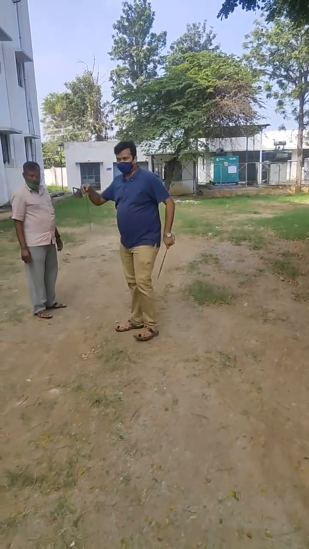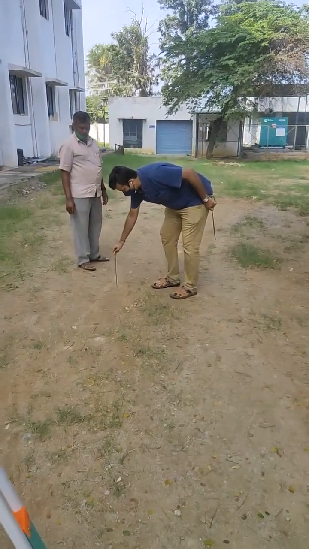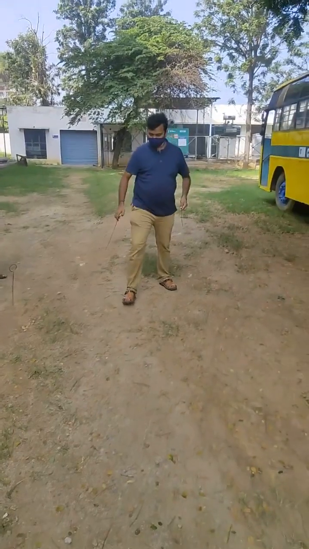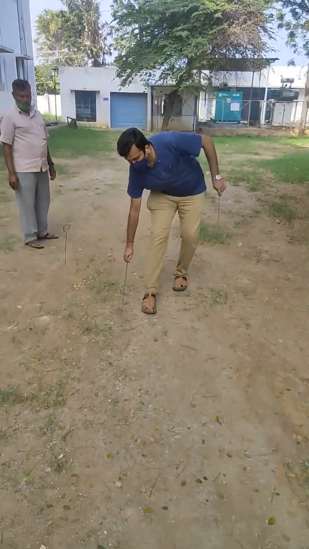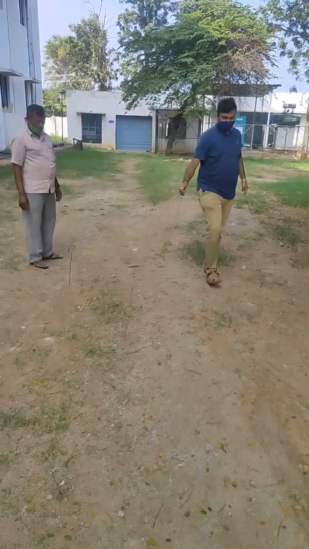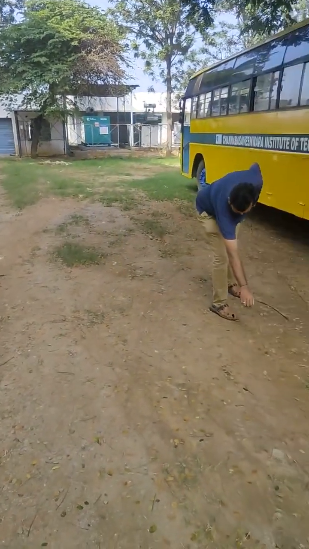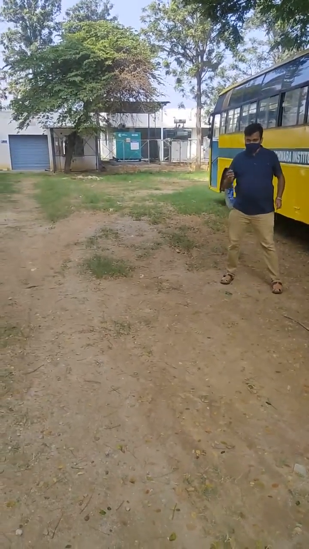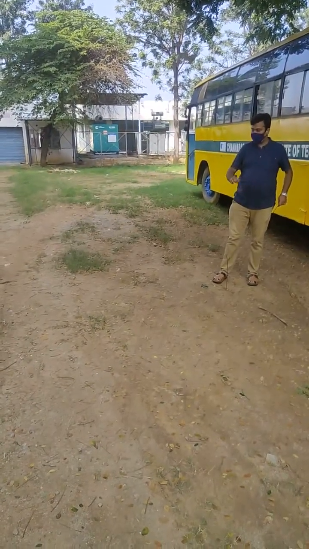So this is the arrow. I place the arrow somewhere here, and I call this point A. That is one bank, and this is the other bank. I will place the same arrow somewhere else here, and I call this point B. That is point A, and this is point B.